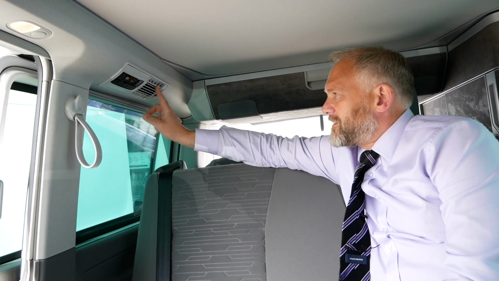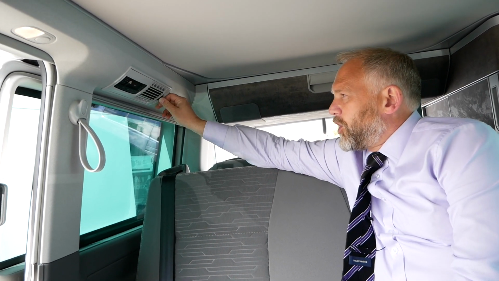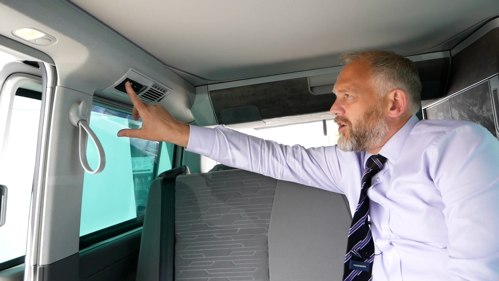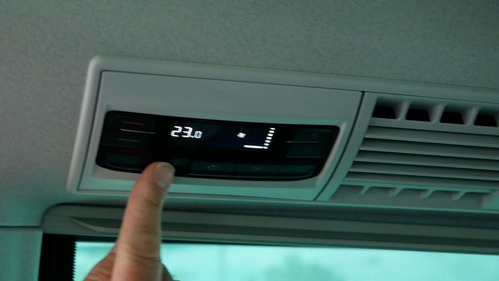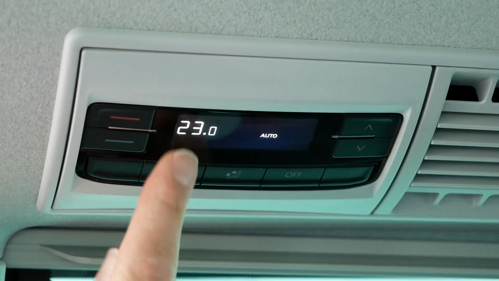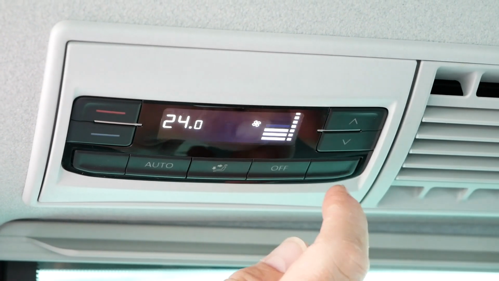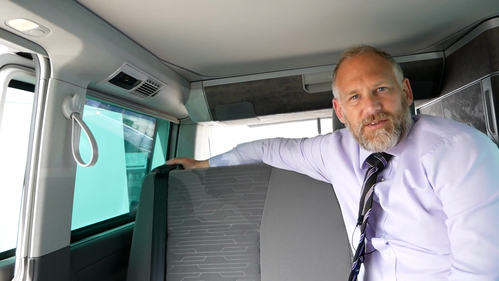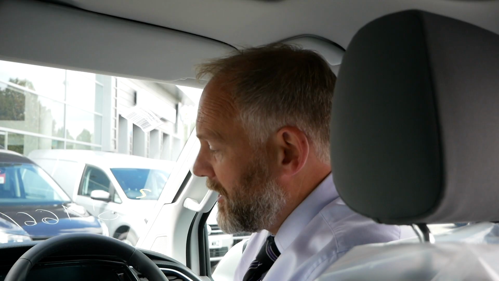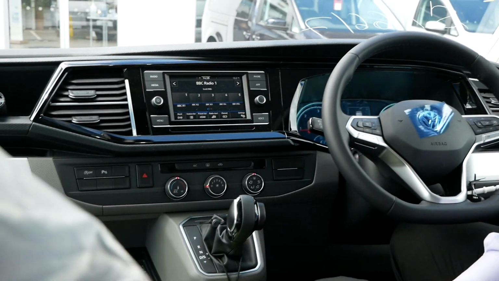So you've got your vents here, you can move them up and down to open these vents up, and then you've got hot and cold, so you can change the temperature on the back. Auto, which it's set at now, move your fans up and down, where you want the air to come out from, and you can turn that system off as well. So these are the controls on the Coast model.